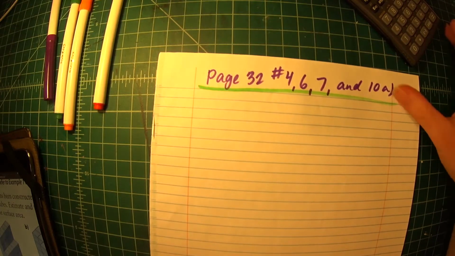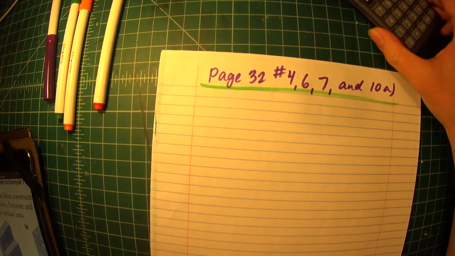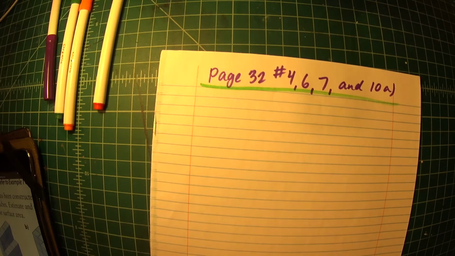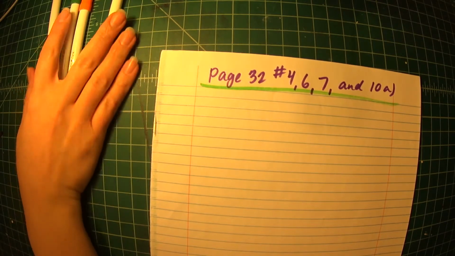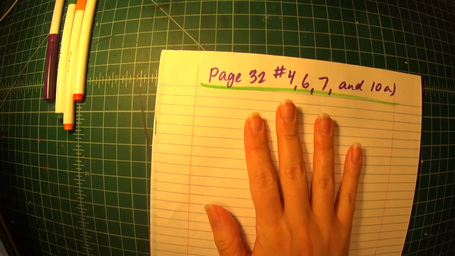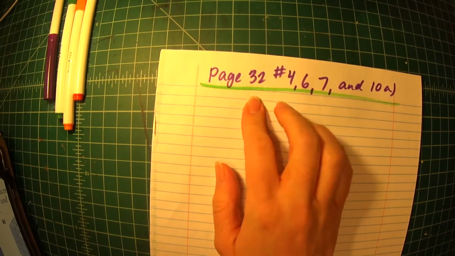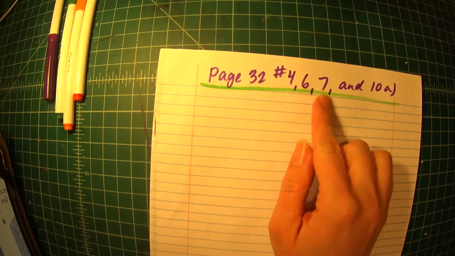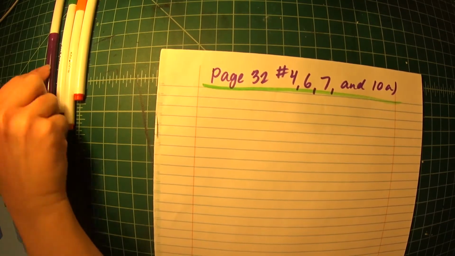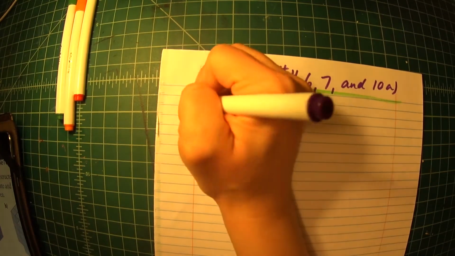Hi everyone, welcome back. In this video I'm going to be going through some practice questions to do with composite rectangular prisms. So we're going to be taking a look at the assignment I gave you last class, which was page 32, number 4, 6, 7, and 10. Okay, so let's just get started here.